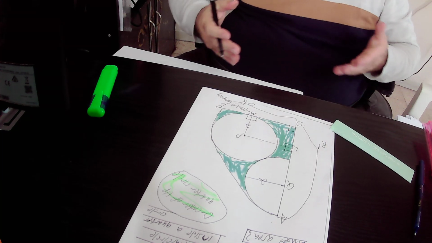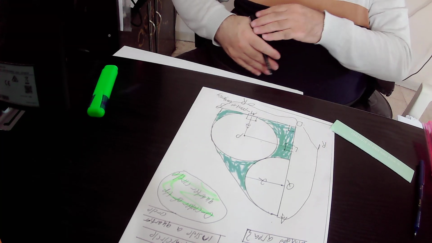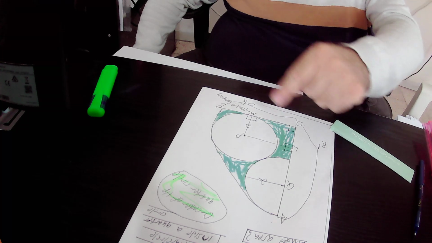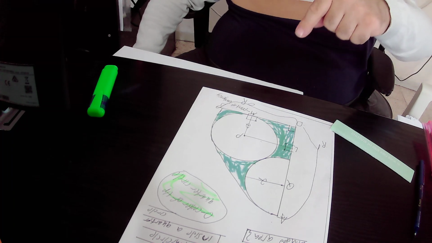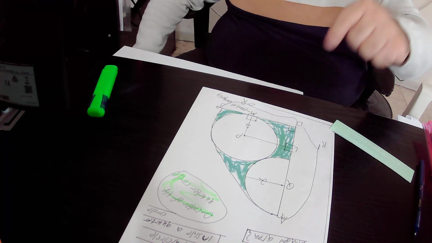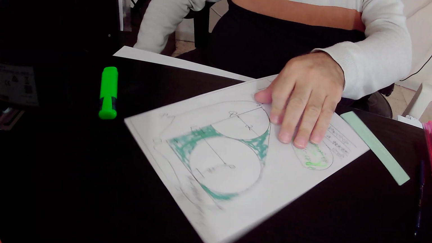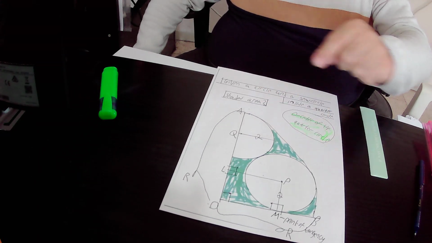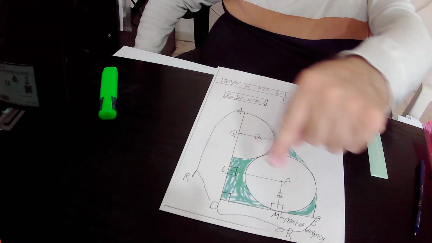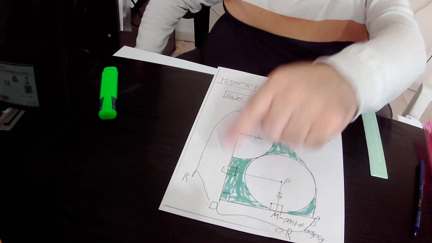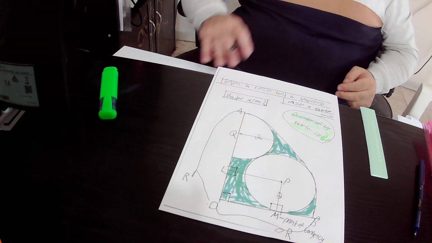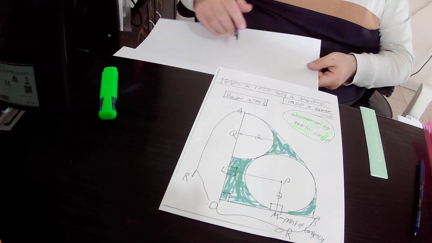Actually, by this construction, we created here quadrilateral LPOM that has 1, 2, 3 right angles. Repeat again. Inside quadrilateral LPOM, we have 1, 2, 3 right angles. So I write it down.